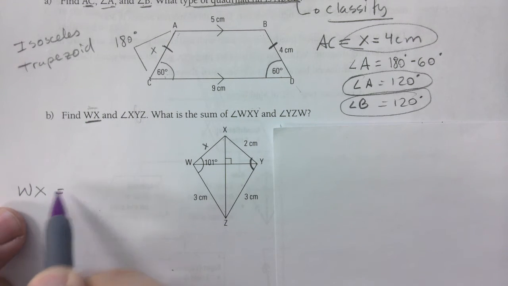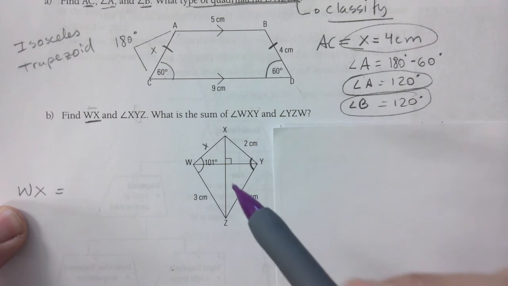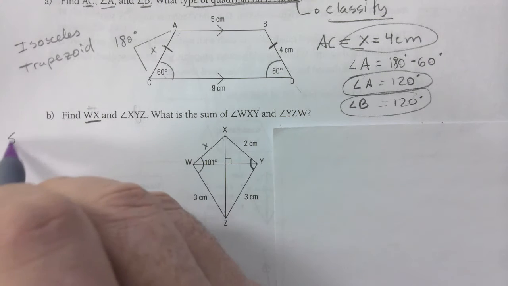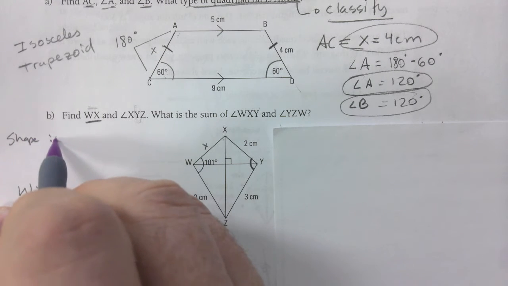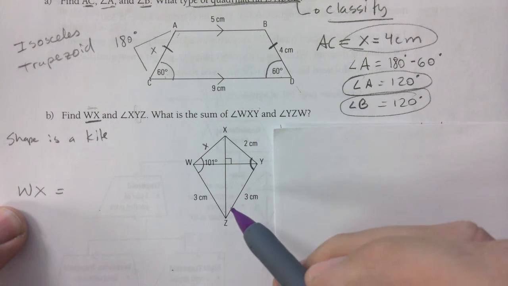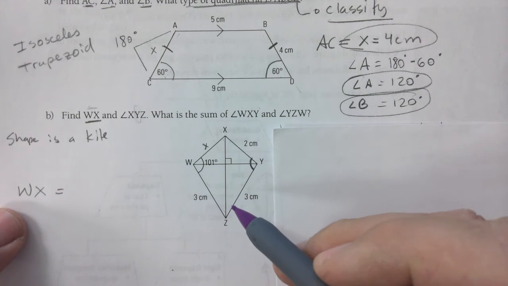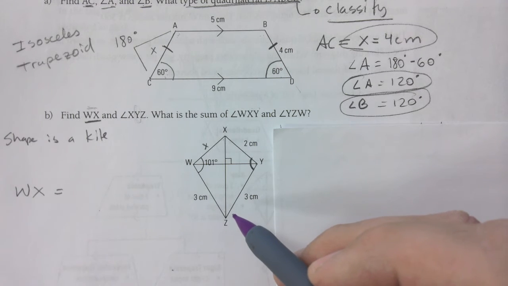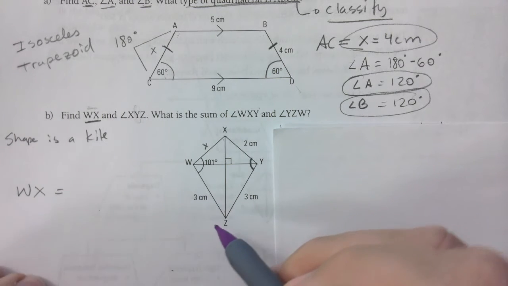WX. And in this case, we know that this shape is a kite. There's a couple of things that we know. If you go back to the page where we took all those notes, 190 or so, I told you the properties of all the shapes.